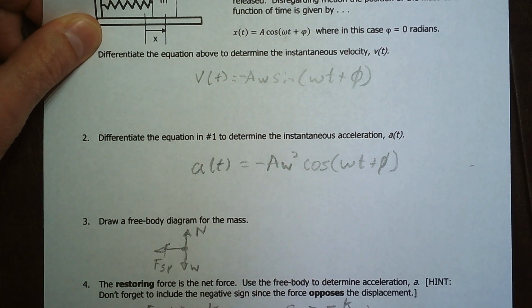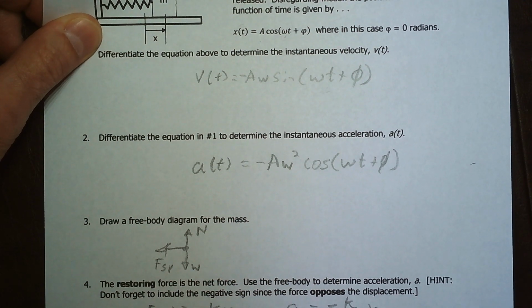So the a's cancel, the negatives cancel, the cosine omega t's cancel. I'm left with omega squared equals k over m.